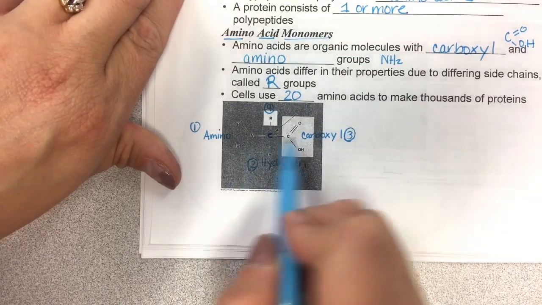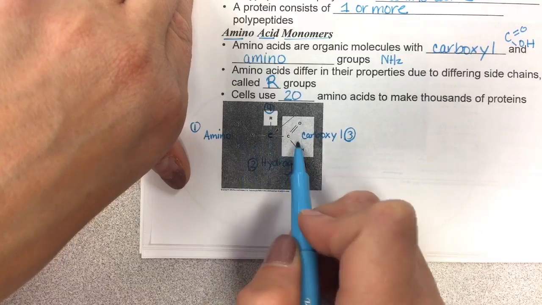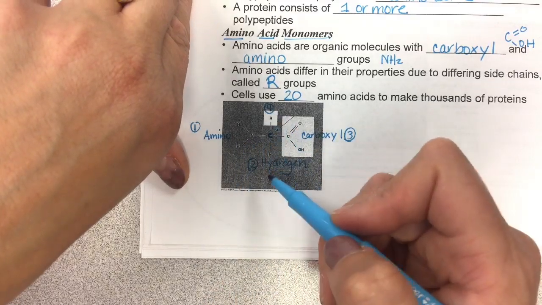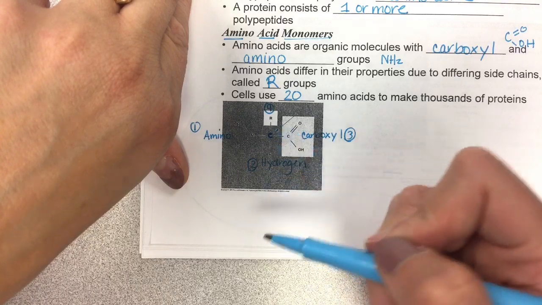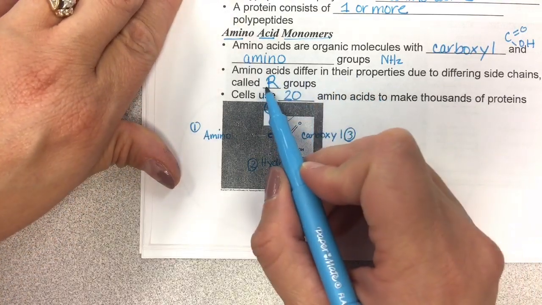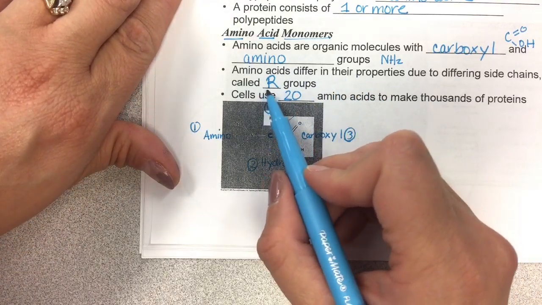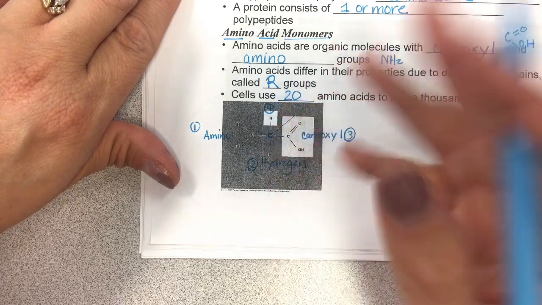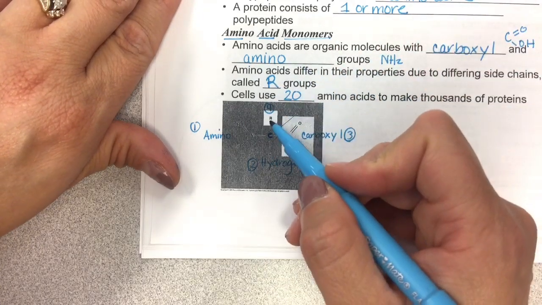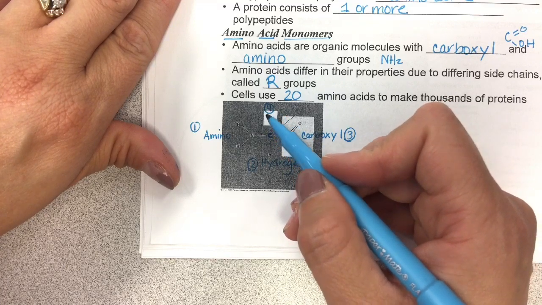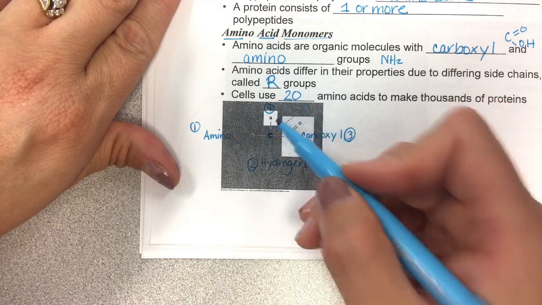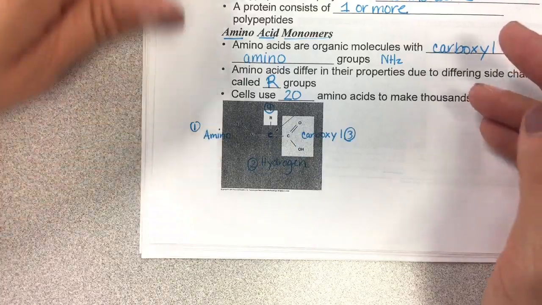The amino group and the carboxyl group are always on the ends, here, left and right sides. And so you're going to have an R group and the hydrogen. The R group is what differs. There's no such atom. There's not an element R. It just stands for radical, actually, but it just means that there's some kind of group of atoms in that R group that makes one amino acid different than the next amino acid.